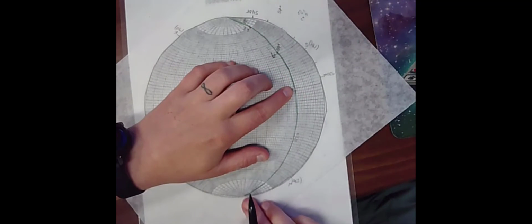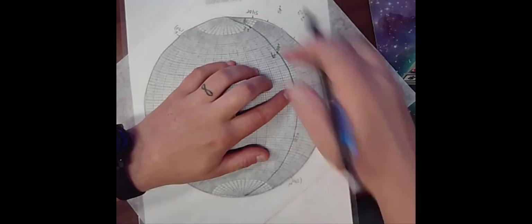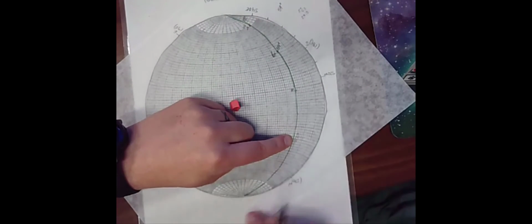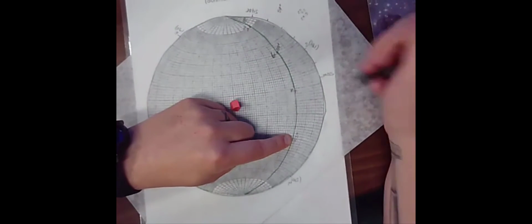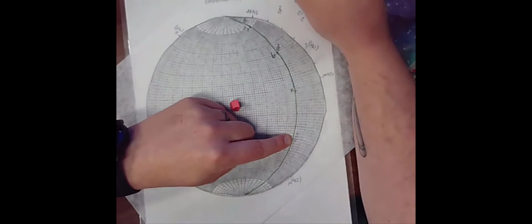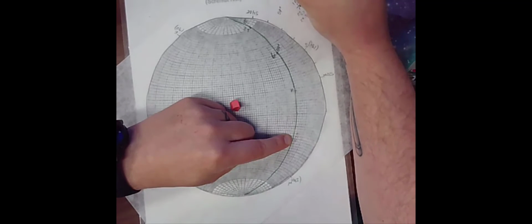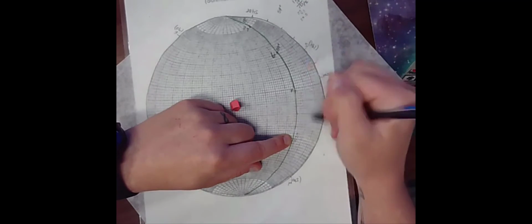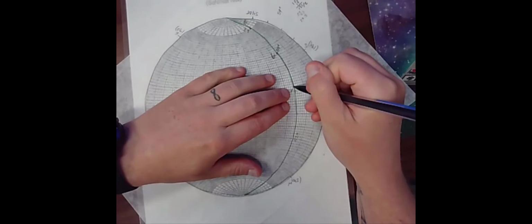Okay, now I'm going to bisect my obtuse angle. And I've got to remember to add those pieces together. So I've got 102, and then it keeps wrapping over here. 102 plus 19 gives me 121. 121 divided by 2 is 60.5. So I'm going to start here and go 60 over.